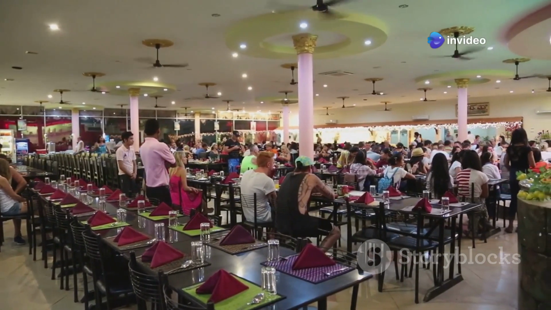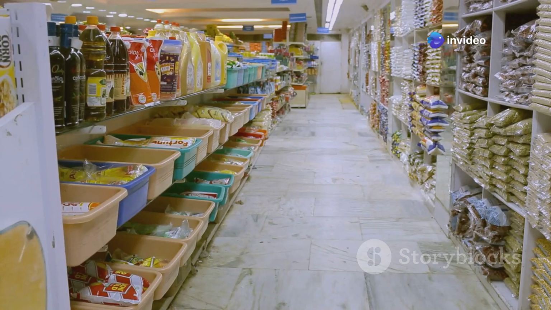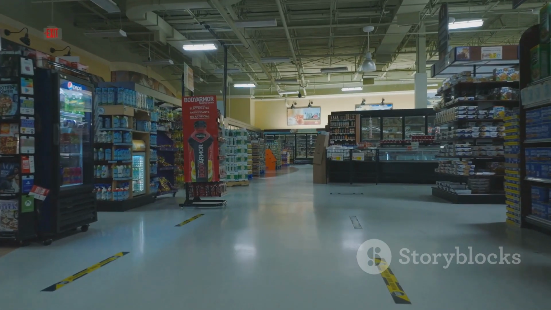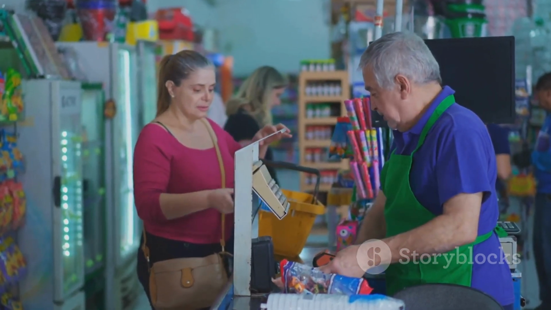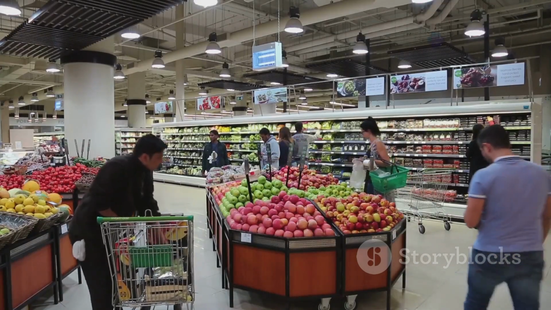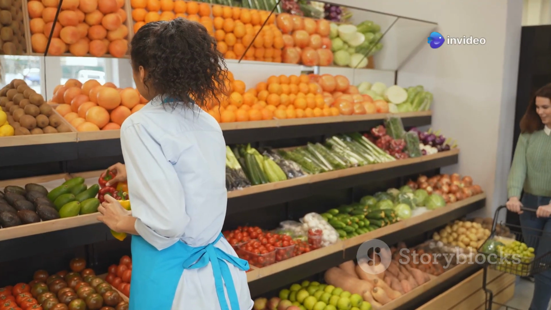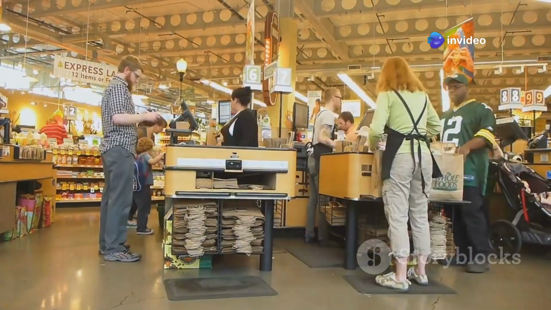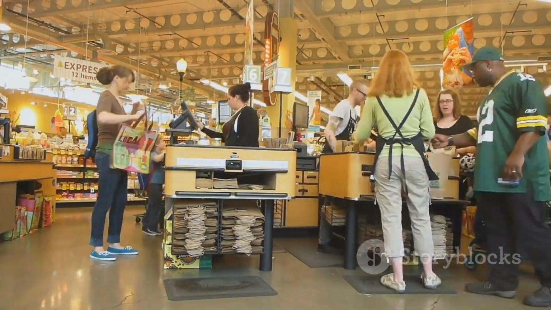Simple, right? Now let's take a look at a local grocery store. Its assets might include shelves and coolers for displaying products, cash registers used for transactions, inventory of food and drinks like fruits, vegetables, and packaged goods. These items help the grocery store run its daily operations and make money by selling goods to customers.